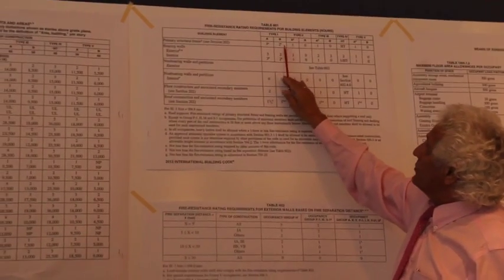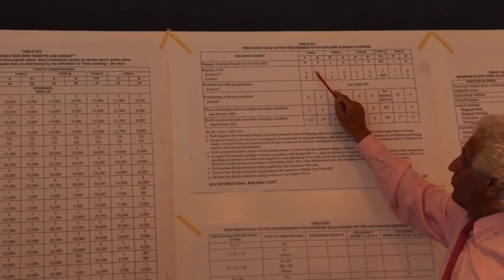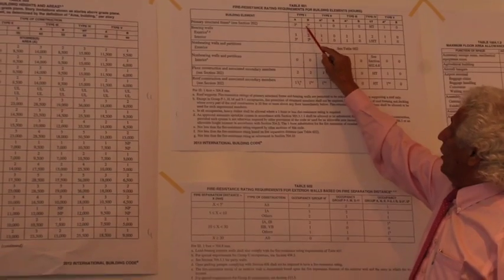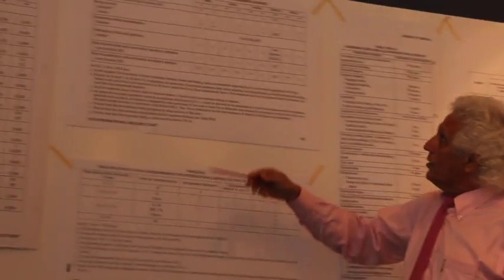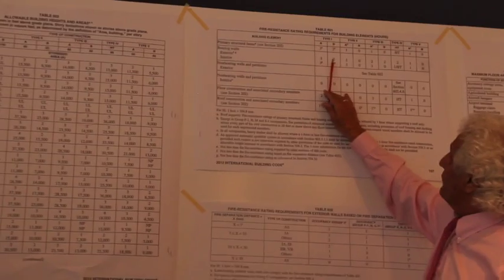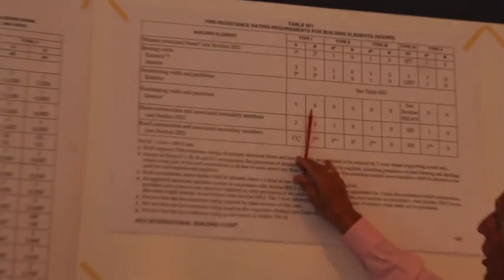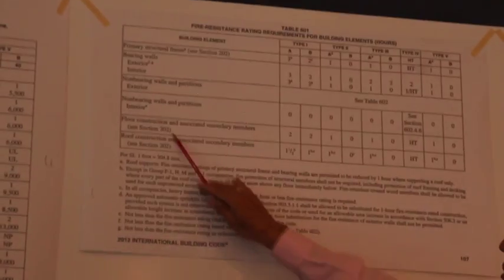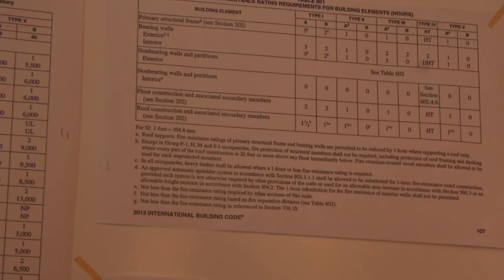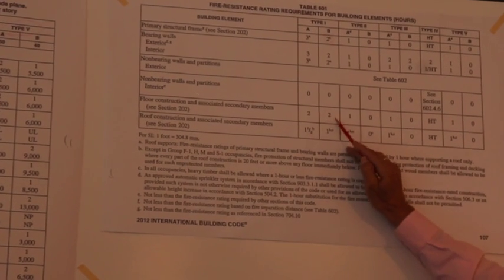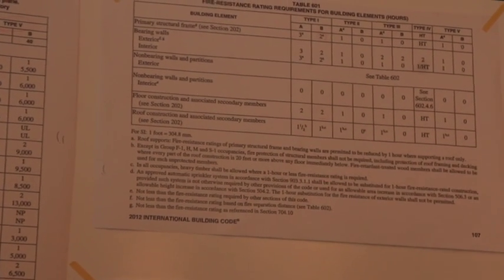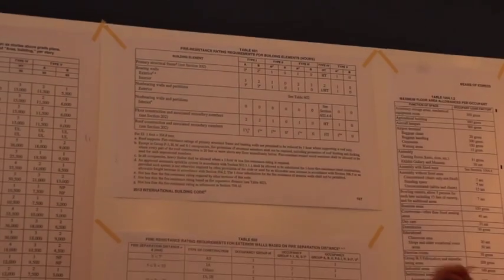If it's a 1B construction, the primary structural framing members, the steel columns and beams, have to have a 2-hour fire rating on them. The exterior walls have to have a 2-hour rating. The non-bearing walls, 0. Floor construction, from floor to floor, is a 2-hour rating. And then the roof construction is a 1-hour rating.